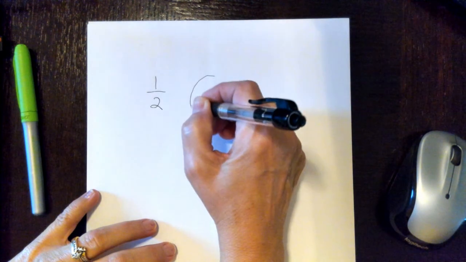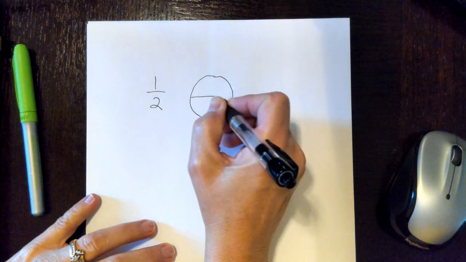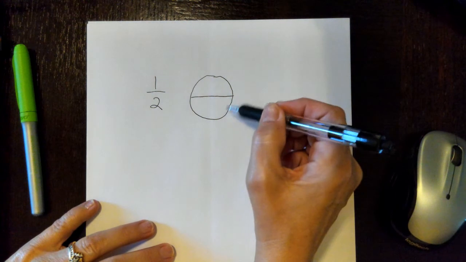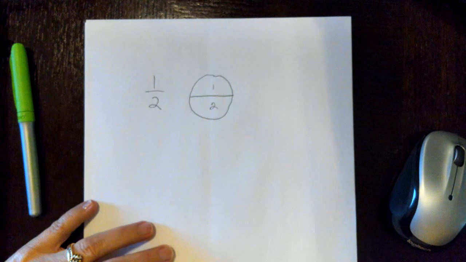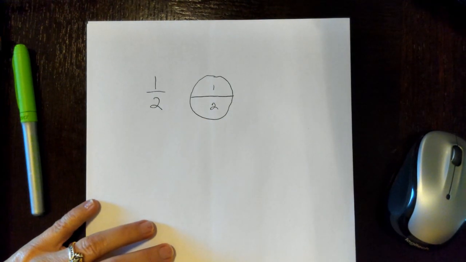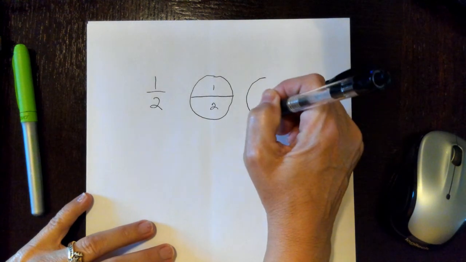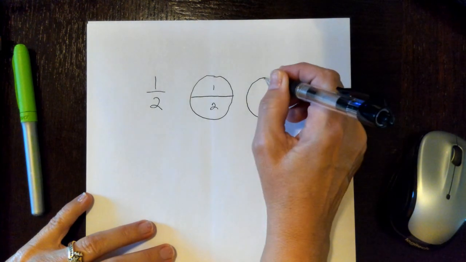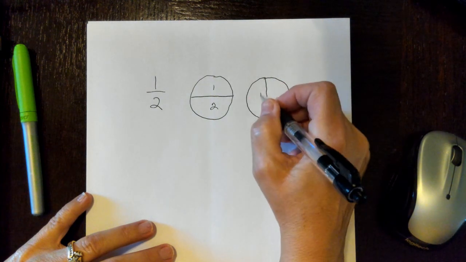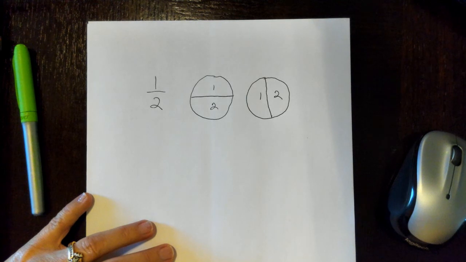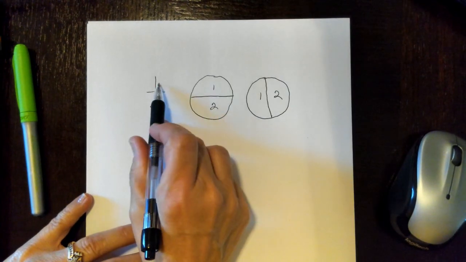If we have a circle, and we cut that circle in half, how many pieces are in this whole circle? There's 1, 2. Okay, well that kind of looks interesting. It looks just like this, doesn't it? I could make it look a different way. How many pieces? There's a whole something there, and there's 2 pieces of it. Okay, 1/2. If I take one of these pieces, I've taken 1/2.